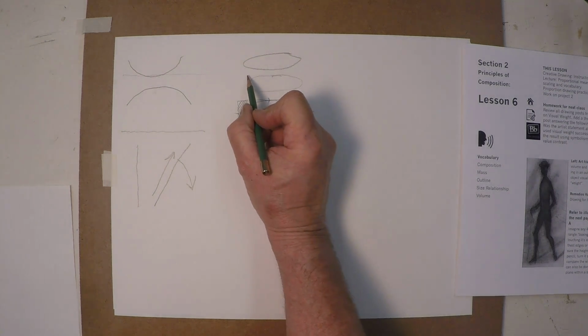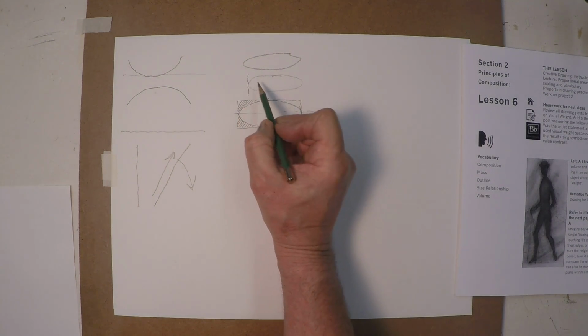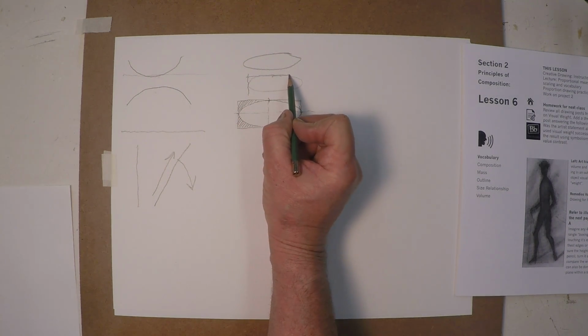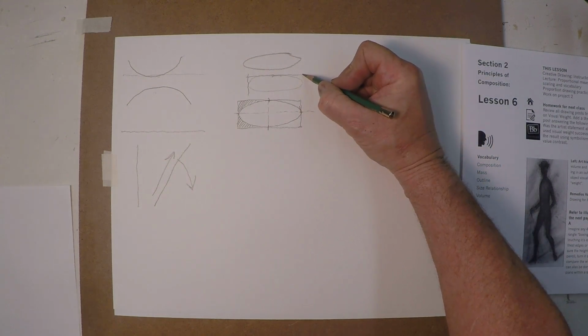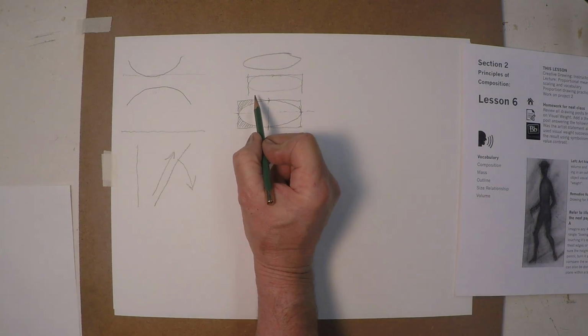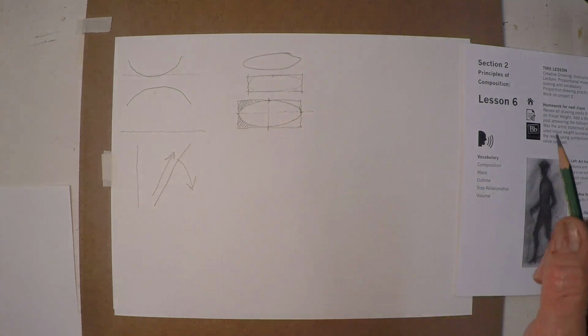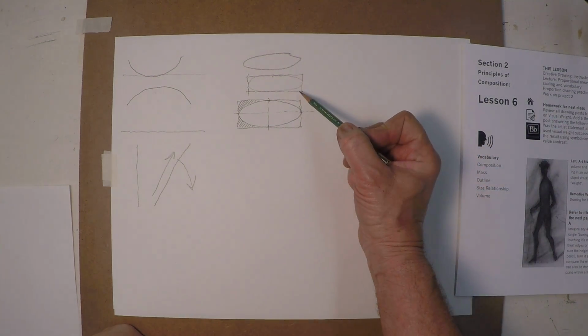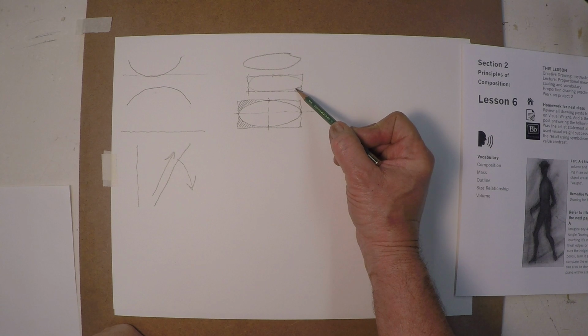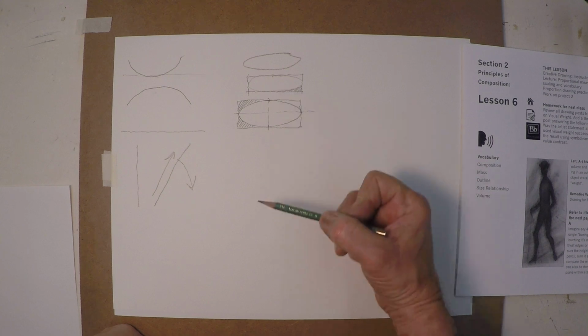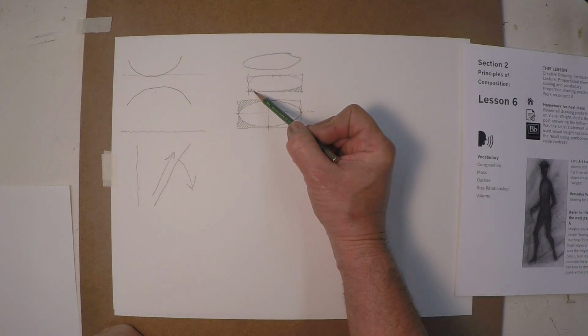Now, if I was to draw a rectangle around one of these that I just freehanded, you'll be able to more obviously see the difference. One of the things that I noticed right away, you see how this negative shape over here is a lot longer than this one. This one's very short.